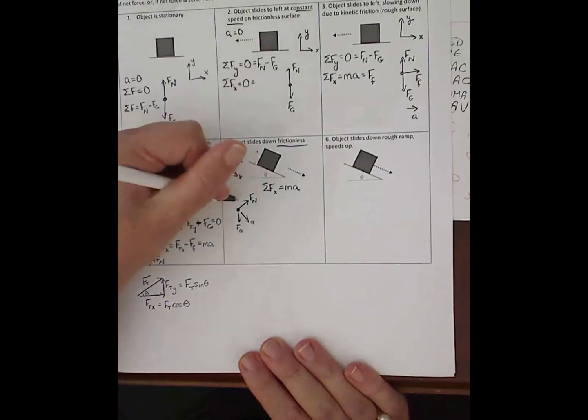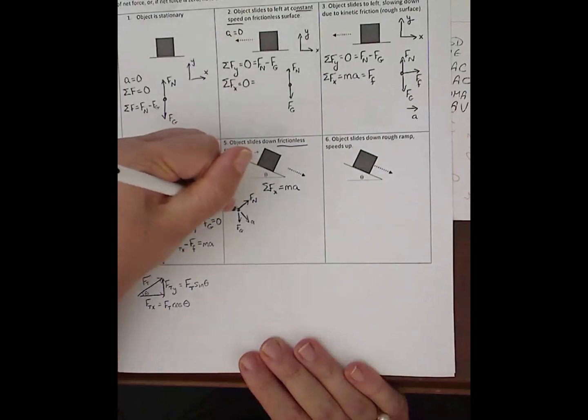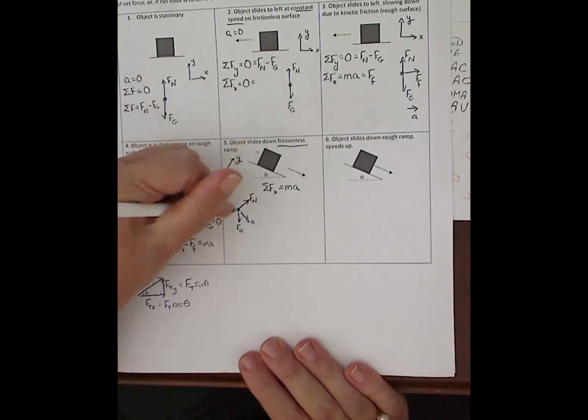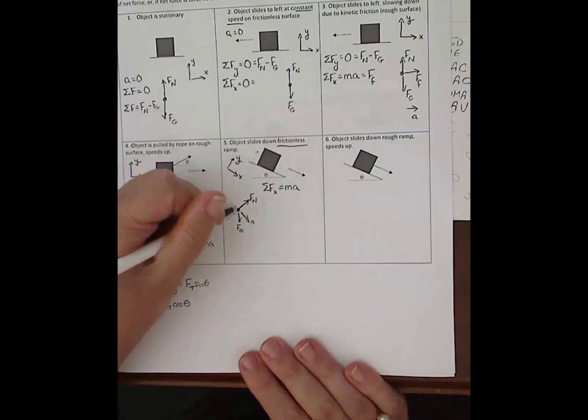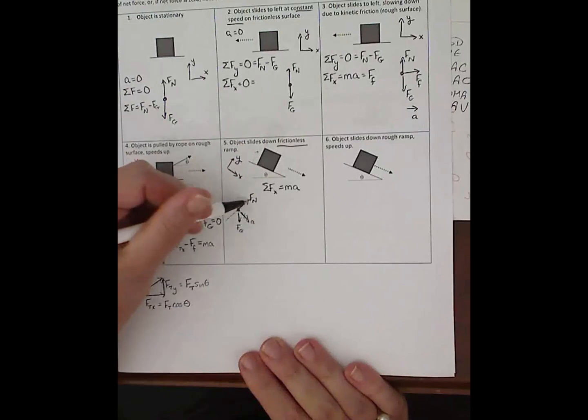Well, if I draw my axes onto this picture, my y direction is perpendicular to the ramp, just like the normal force. My x direction is parallel to the ramp, so in the same direction as a. So my normal force is all along the y direction. So the only force that can be going along the x direction is gravity.